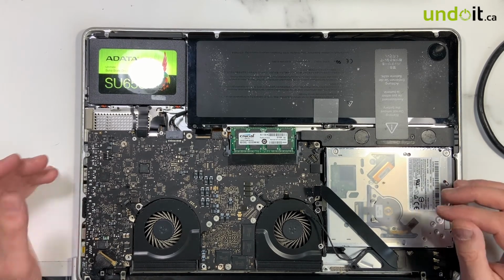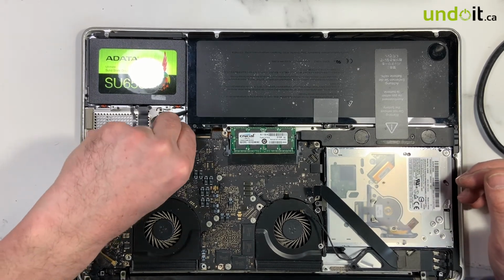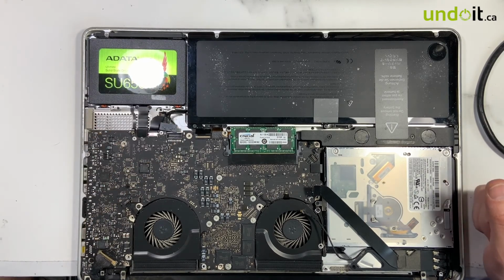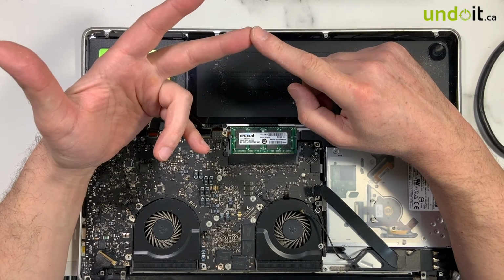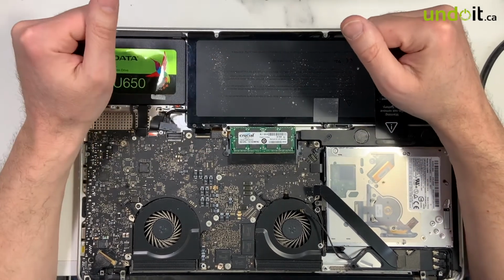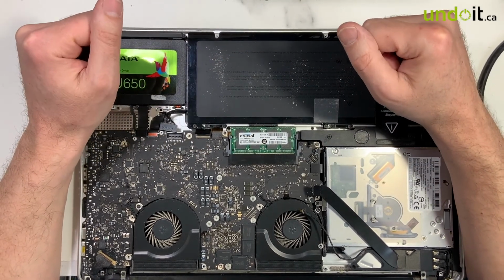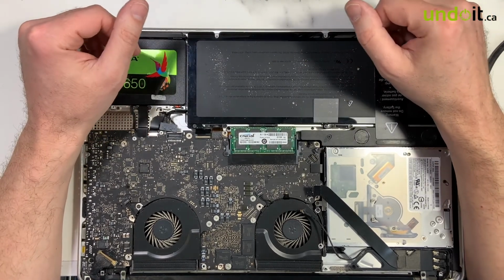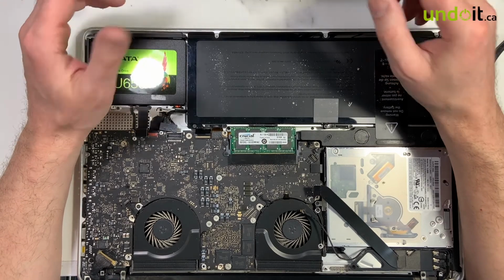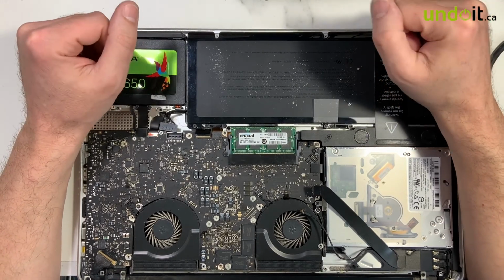But I just want to show you that if you have a GPU problem, whether it's a 17-inch or a 15-inch, whether it's model A1297, model A1286, or model A1398, if it's one of these three models, we can fix it. Remember, we can undo it, undoit.ca, send it over, and we'll take care of it.